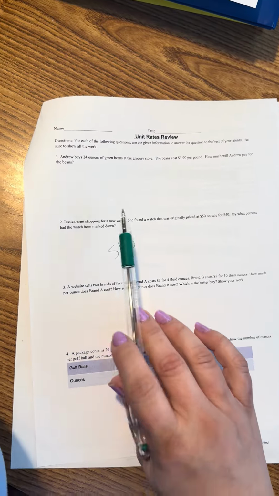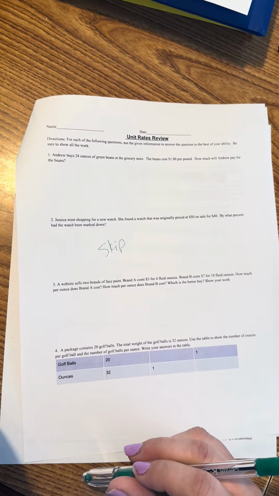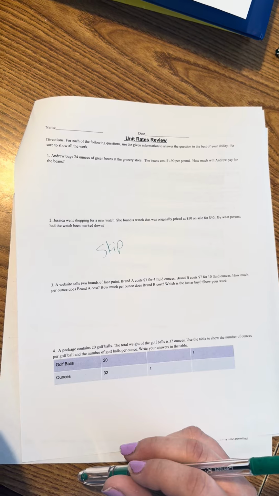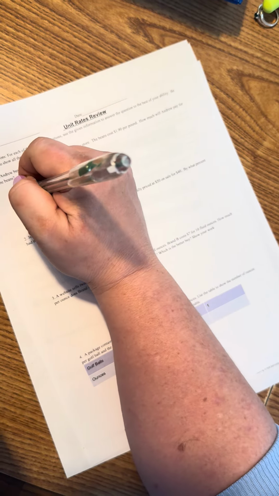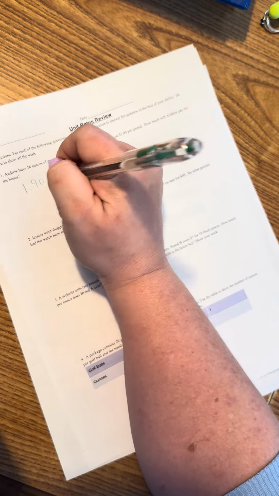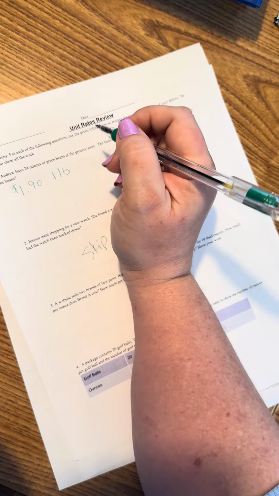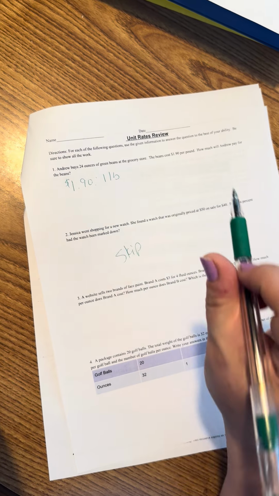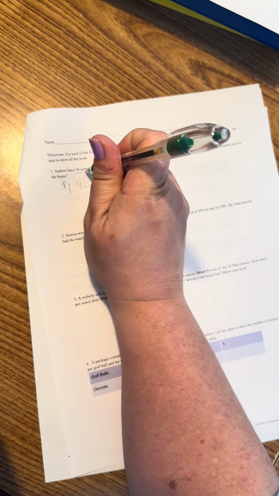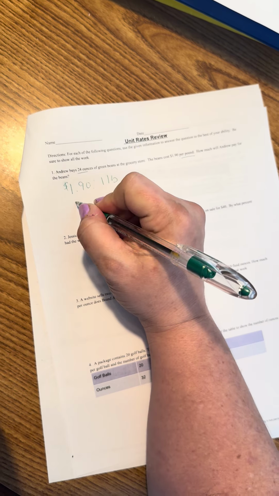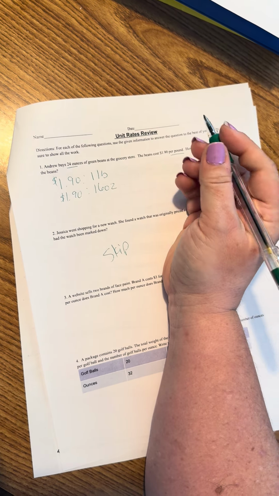All right, question 1. Andrew buys 24 ounces of green beans at the grocery store. The beans cost $1.90 per pound. How much will Andrew pay for the beans? So I'm gonna do $1.90 per 1 pound. And then we need to convert that because we have ounces here and pounds here. So I'm going to change that to $1.90 for 16 ounces.